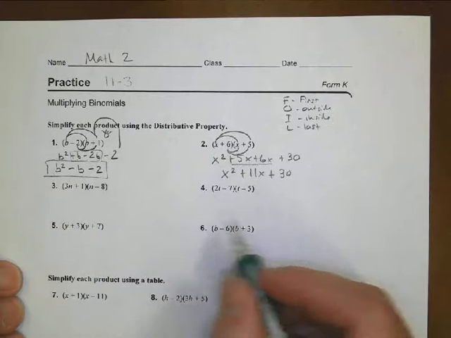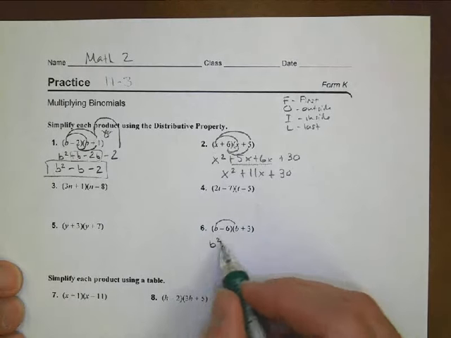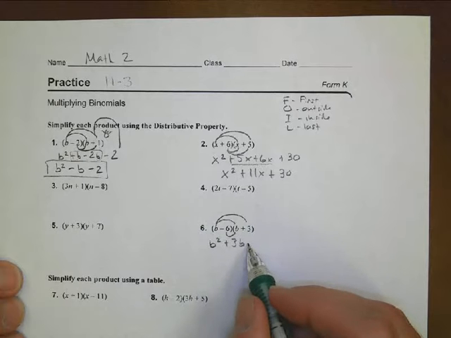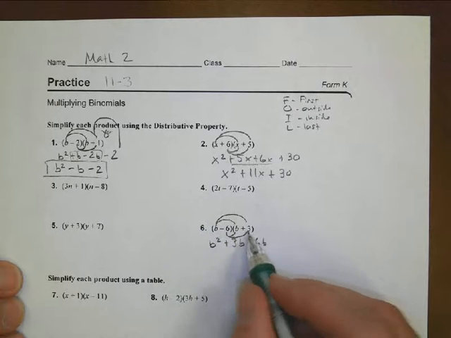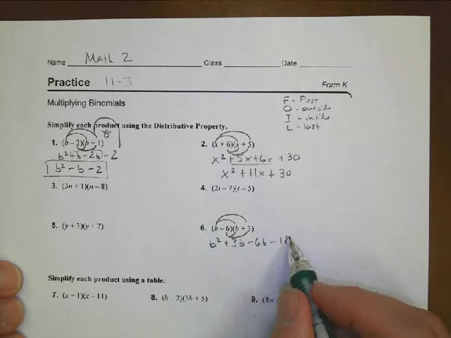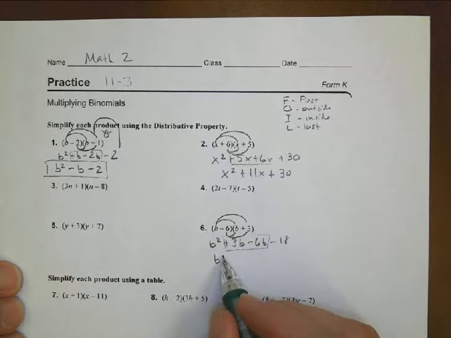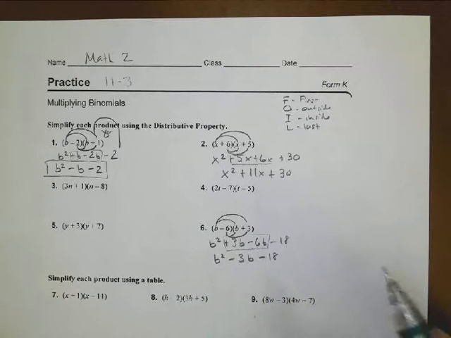Let's do one more down here just to be on the same page. I have b times b for a b squared. I have b times 3 for a 3b, negative 6 times b for a negative 6b, and negative 6 times 3 for negative 18. Again, my middle terms are the ones I usually can combine. So I'm left with a b squared, 3 minus 6 is minus 3b, minus 18 for number 6.